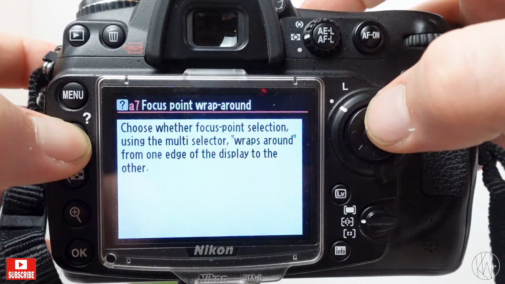Alright guys, so what this means in Nikon terms, when they say wraparound, it just means that when you are picking your own focus point, you are able to hold down the D-pad and go from one point of the viewfinder when you're looking, or on live view if you're using live view, and you're able to move your selection point in one direction.